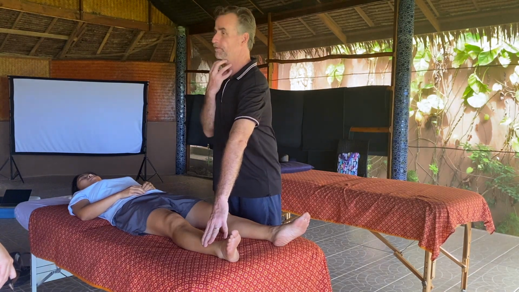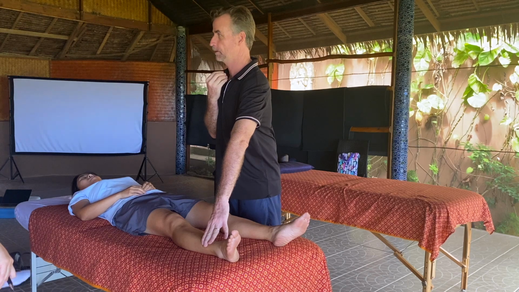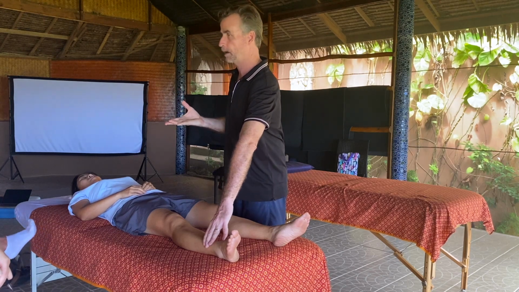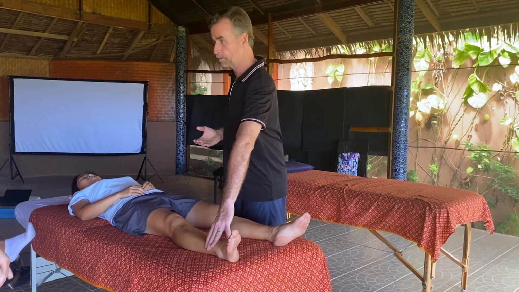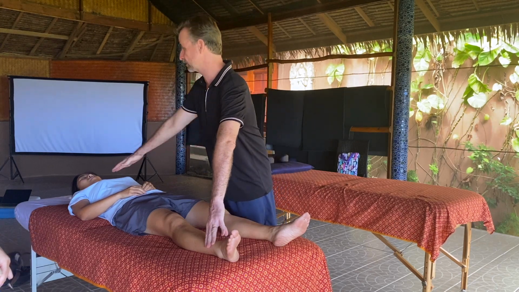What are the conditions of the neck and throat? Yeah. Hyperthyroidism, right? So myofascially, we have a direct connection there.